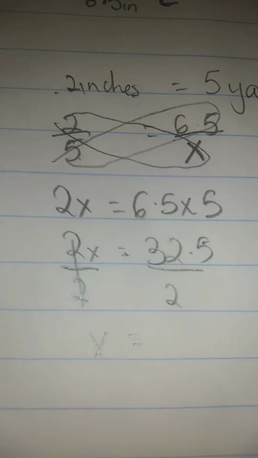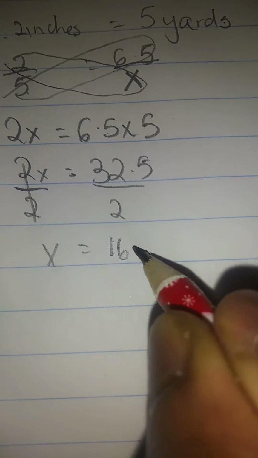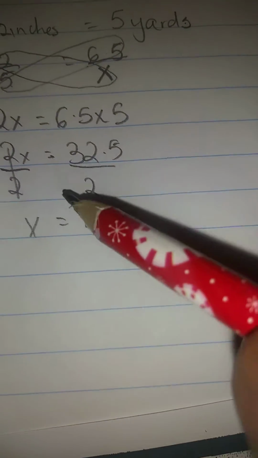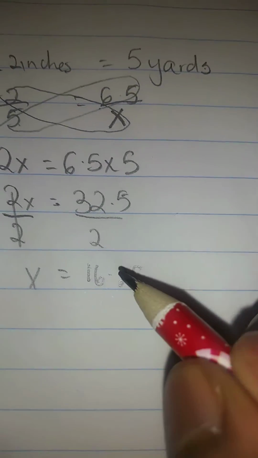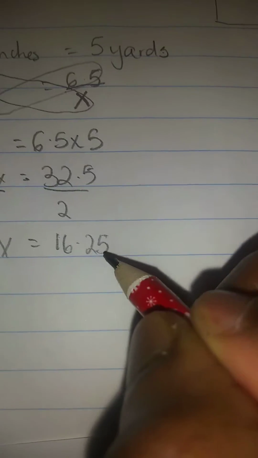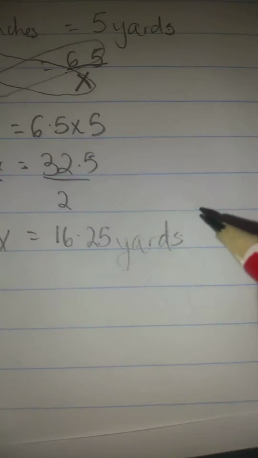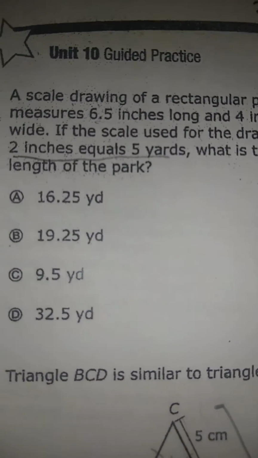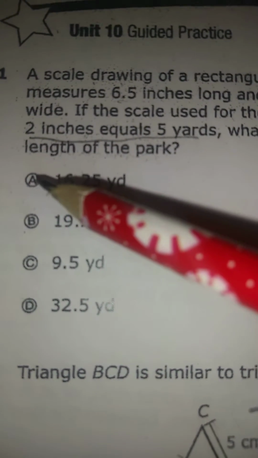will be the same as 16 25/100. Now, this X, this length, is going to be represented in yards. So the unit of measurement will be yards. So therefore the new length of the park is actually 16 25/100 yards.